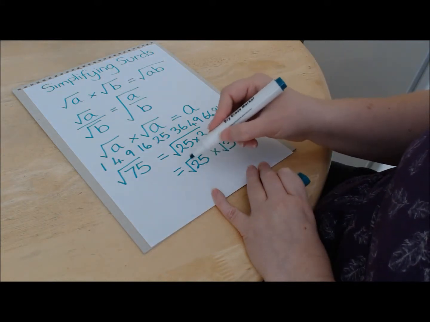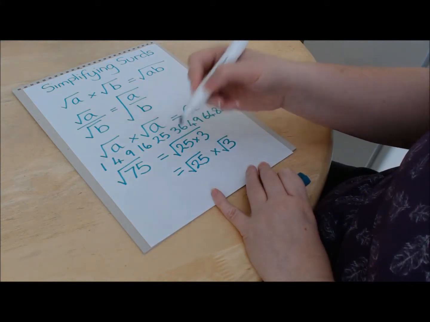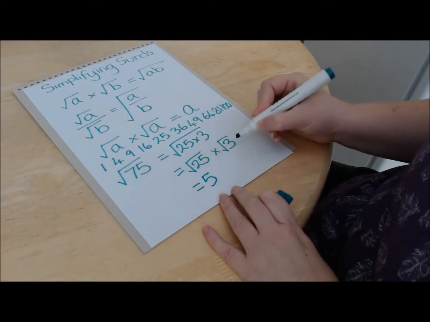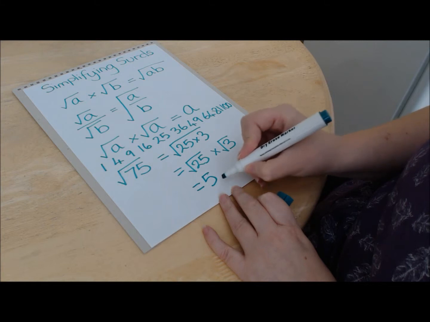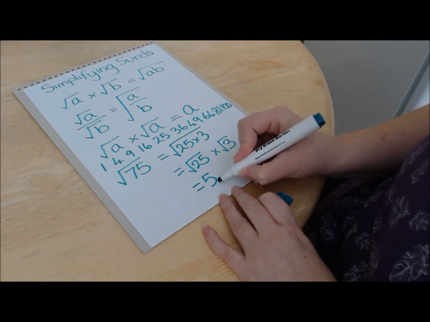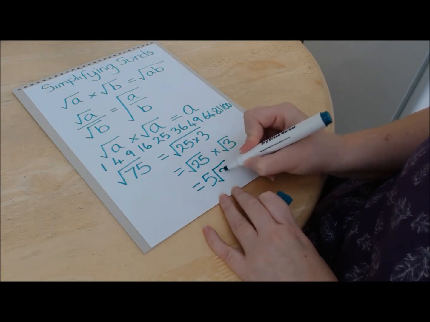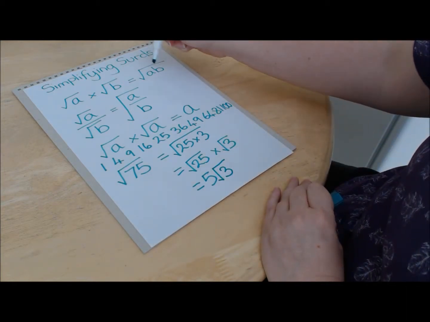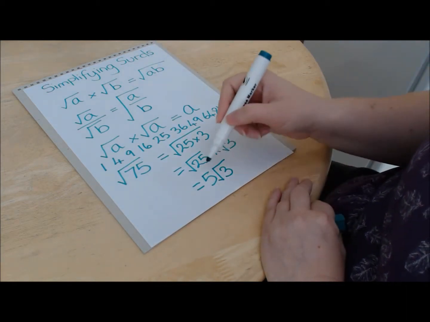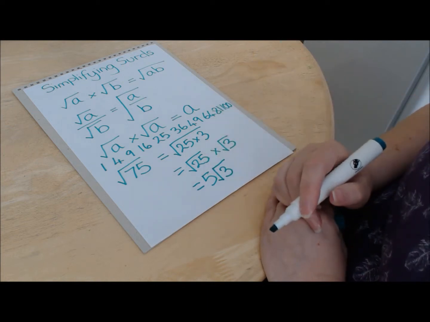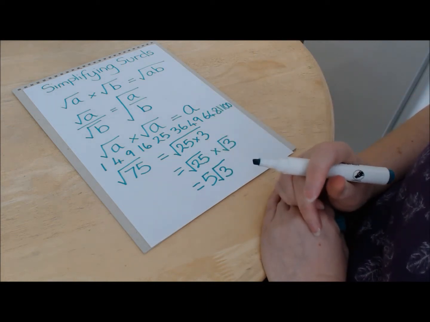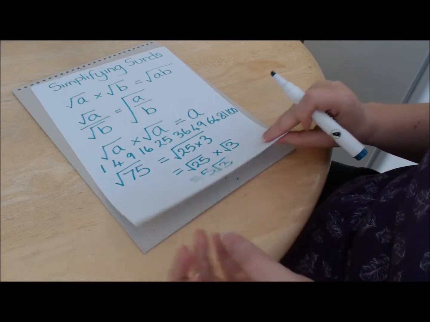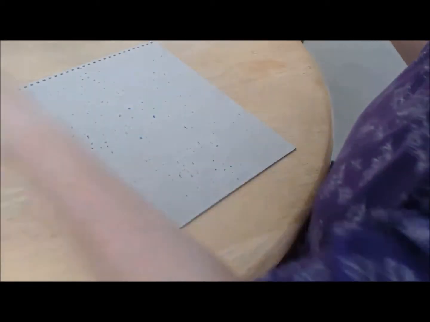Now, the square root of 25 is 5, and the square root of 3 stays like that. And just like you would do with algebra, we don't write the times sign in between them. So we just write them next to each other. So we've got 5 root 3 as our simplified version. Let me do a couple more examples and show how it might come up in a question as well.